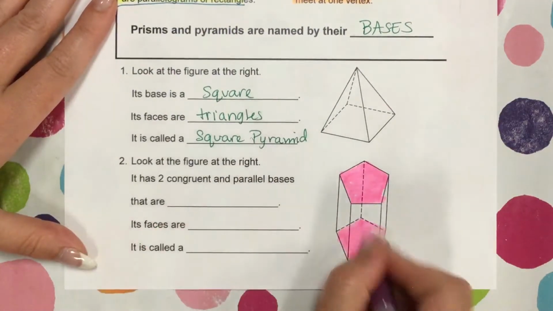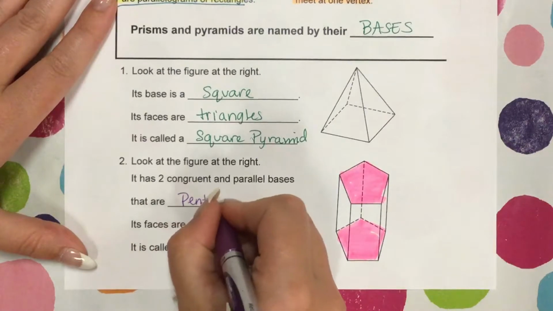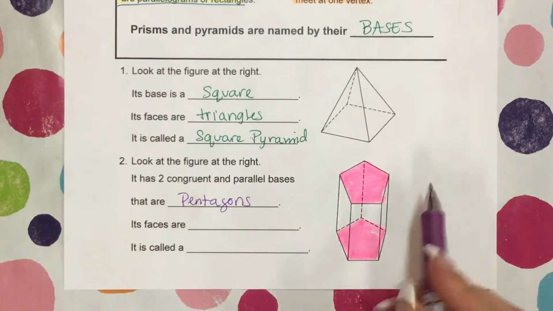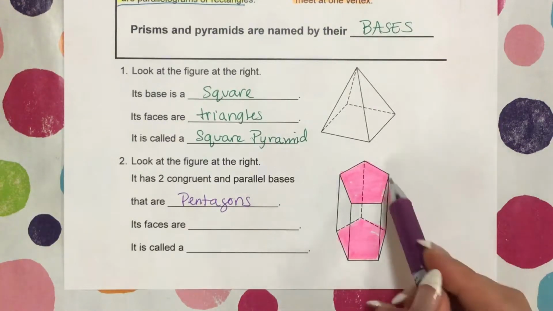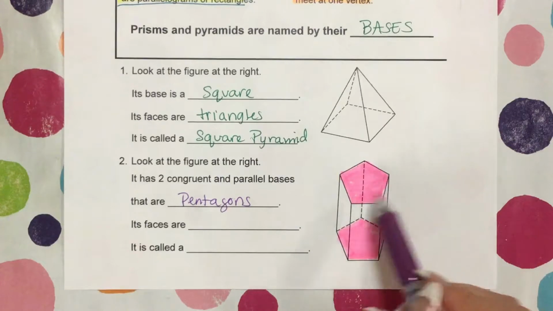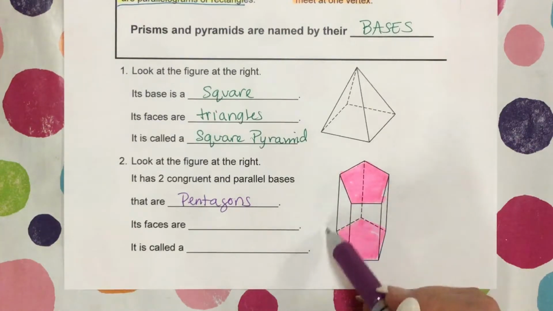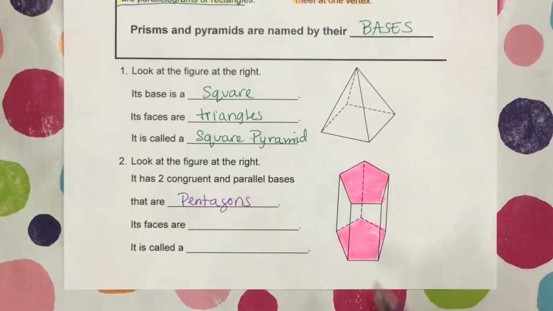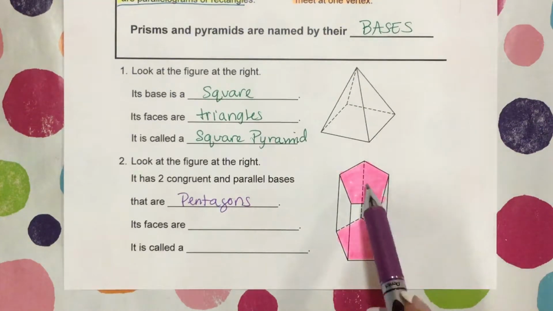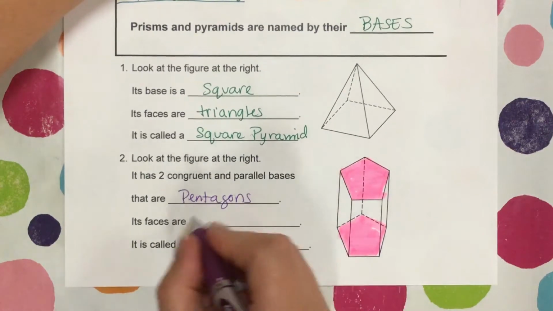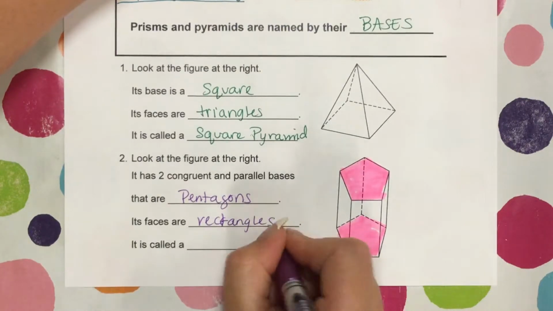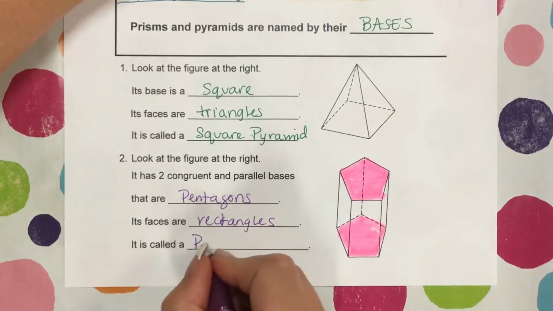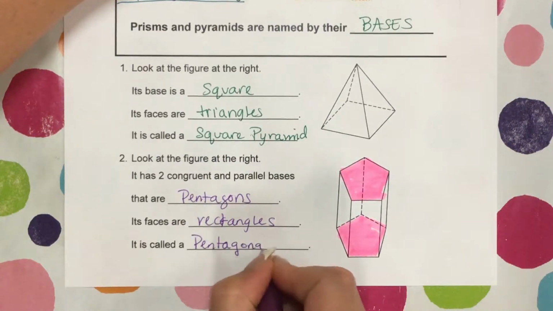And each of the faces, this one right here is a rectangle, this one over here is some type of parallelogram or rectangle, this one in the back is a rectangle, and over here we have the same thing, a rectangle. All of the faces besides the bases are rectangles, so we can call this a pentagonal prism.